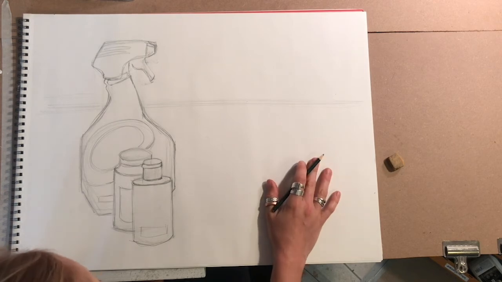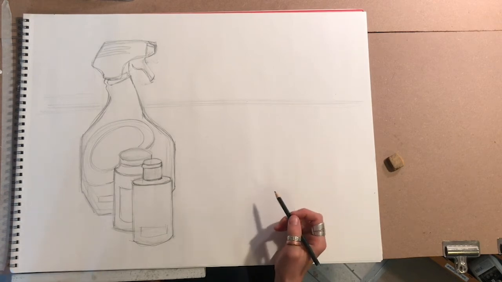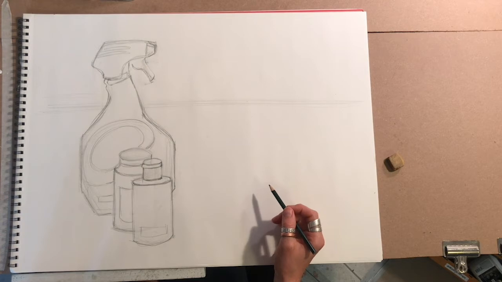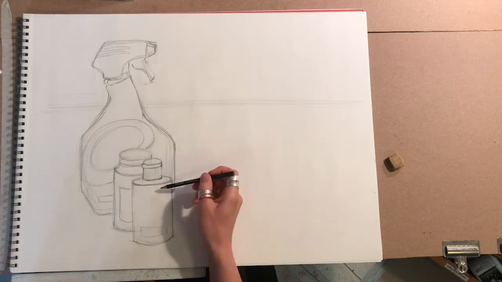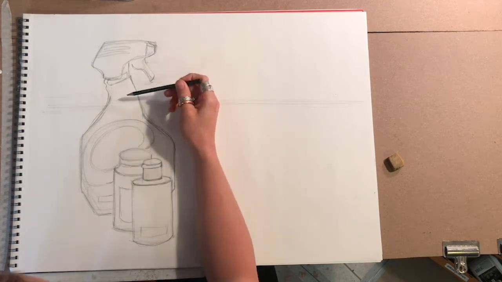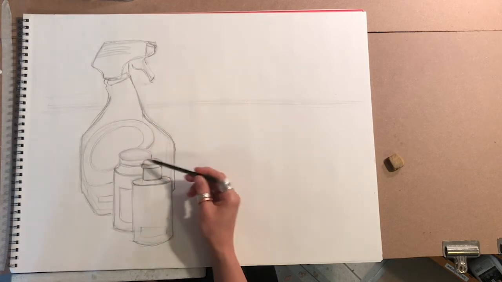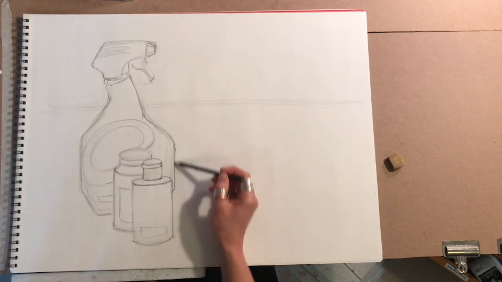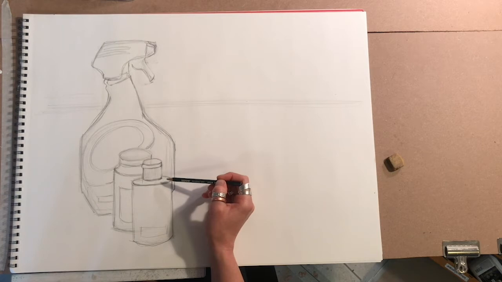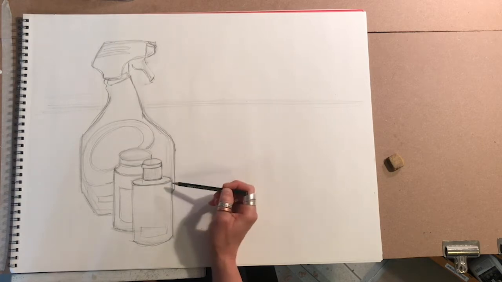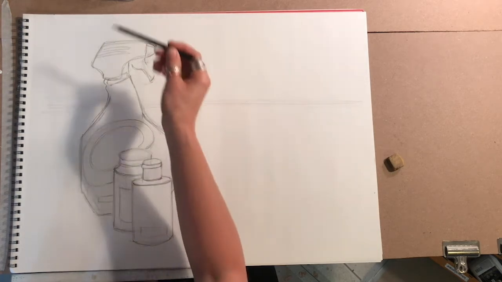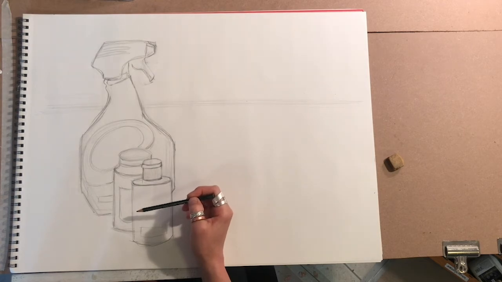All right, so you'll see that I worked through the process of creating overlap by putting one object in front of another, in front of another. I drew see-through so I could make sure that I knew exactly where and how my objects related to one another, because they have to relate to one another like they do as I see them on the table.